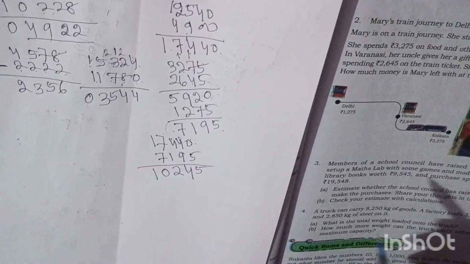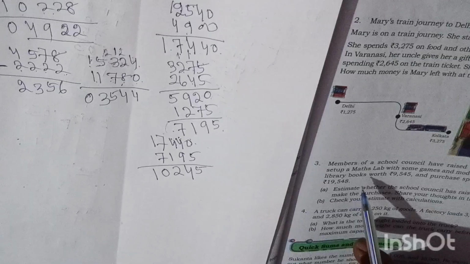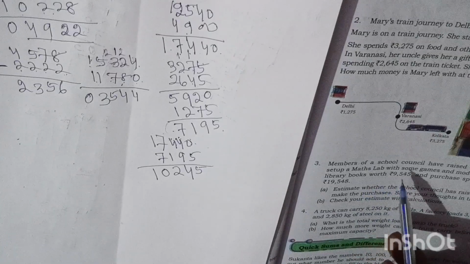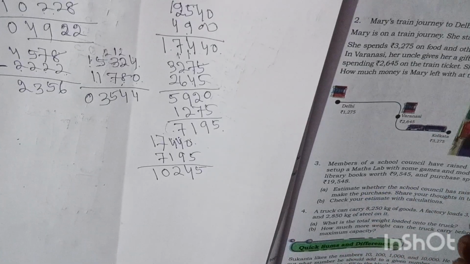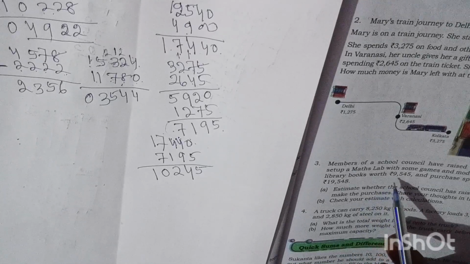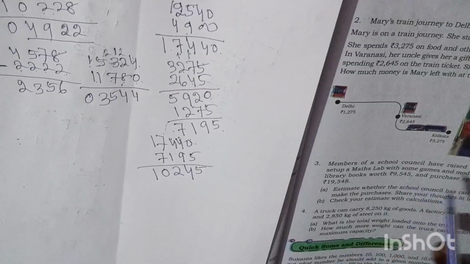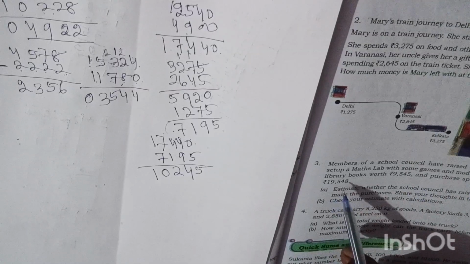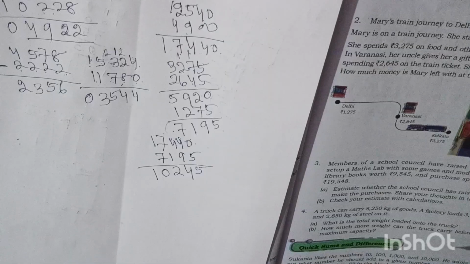Question number 3 is: members of a school council have raised 70,500. They plan to set up a maths lab with some games and models worth 39,785, buy library books worth 9,545, and purchase sports equipment worth 19,548.